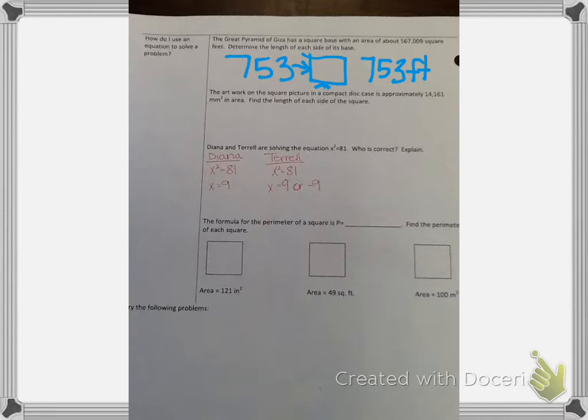And finally, the formula for the perimeter of a square is, can you think of it? How do you find the outside edges of a square? We just add them all up, right? So side plus side plus side plus side. So 4 times s. Find the perimeter of each square.